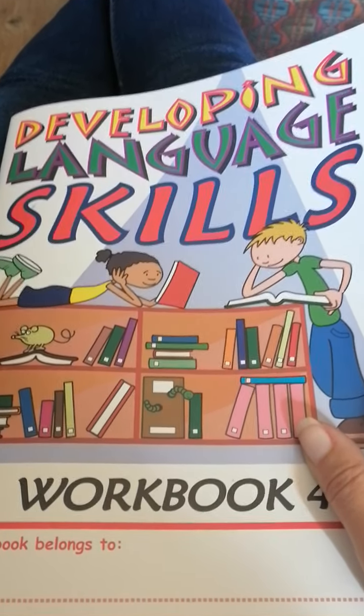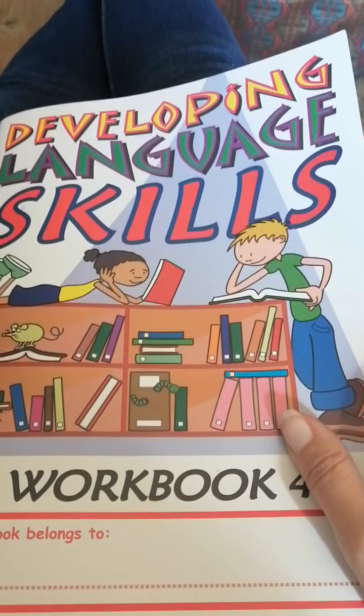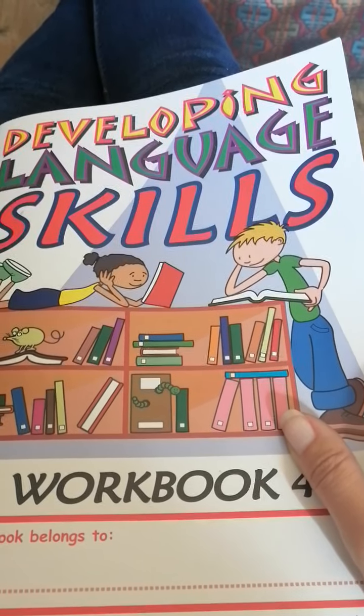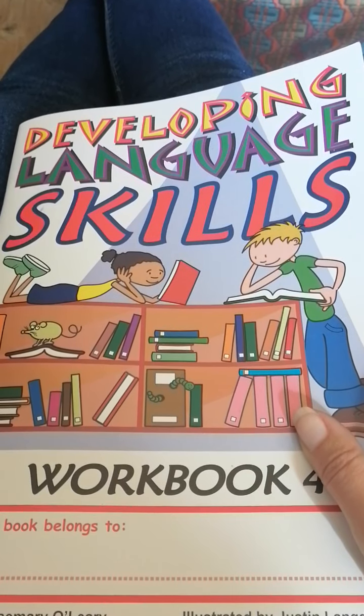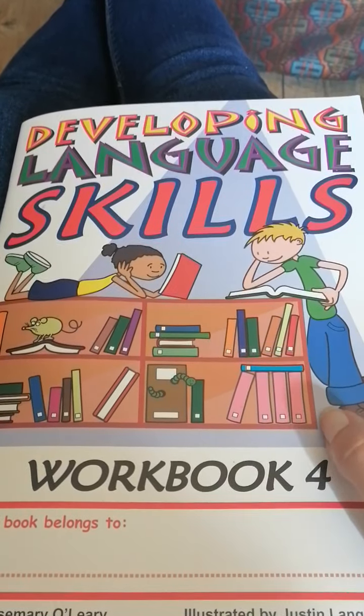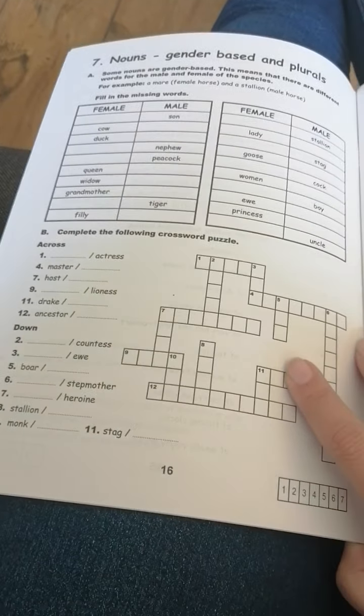So today you don't have a lot of English to do. You only have your spelling words to do and only one page of developing language skills. So you need to have your book out and you need to turn to page 16.